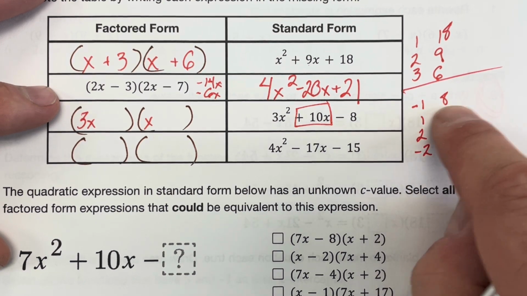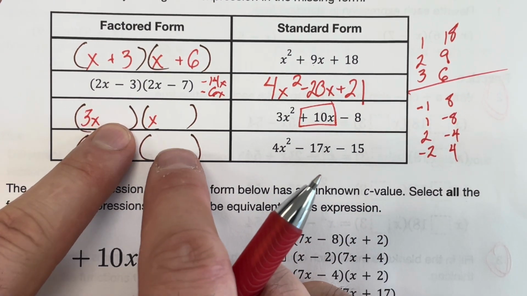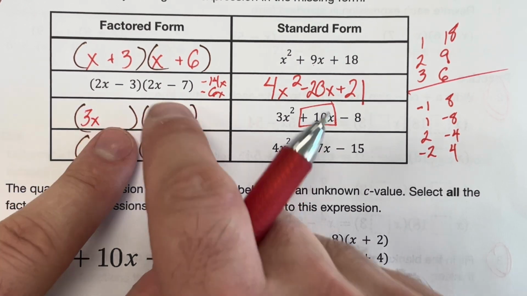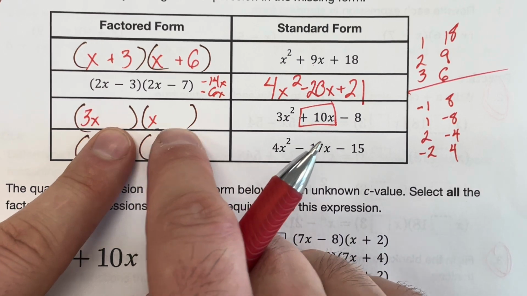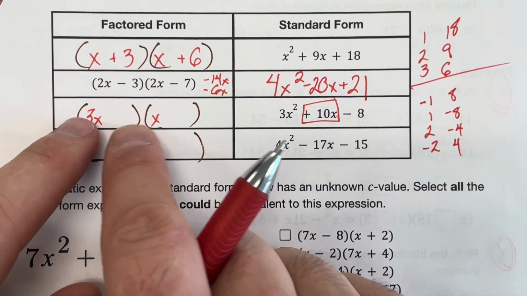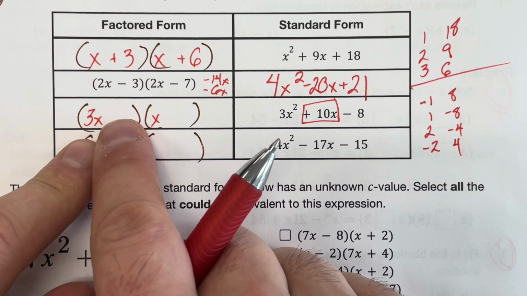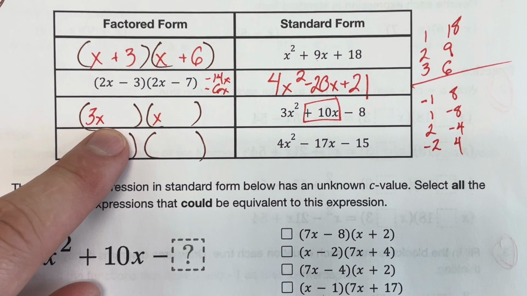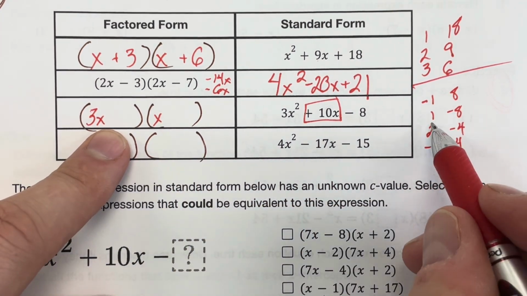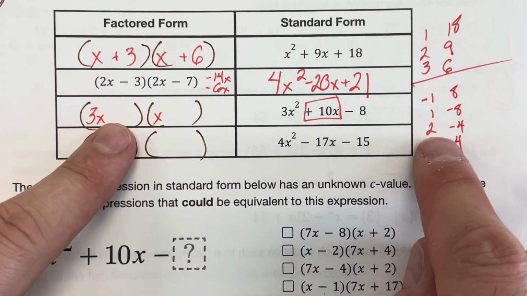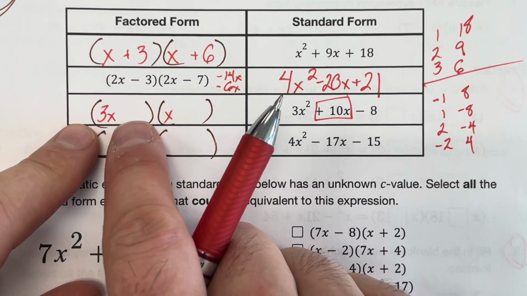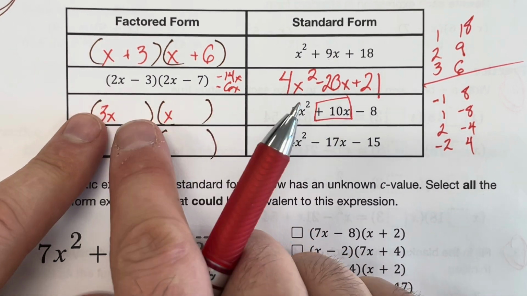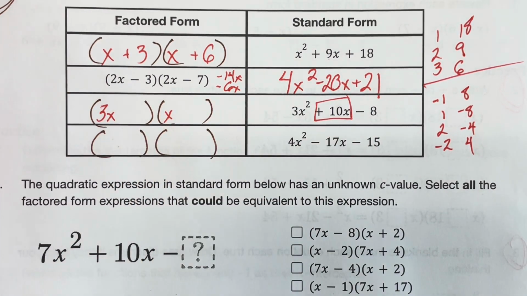I don't know the answer, so I'm trying the first one. Let's say I put the negative 1 here and the 8 here. I would be doing negative 1 times x eventually, and 8 times 3. That would be too big. So if I flip them, let's put the 8 here, and then I'd be doing positive 8 times x and negative 1 times 3. But when I combine that, I'm not going to get 10. Okay, so even if I switch the signs around, let's try the 2 and the 4. If I put the 2 here, I have a 2x, and if I put the 4 times 3, I get 12. 2 and 12.